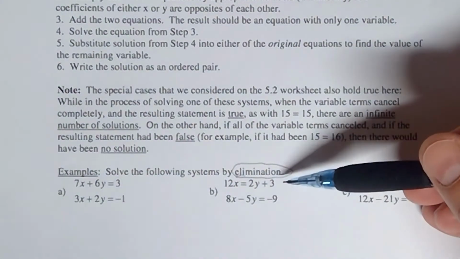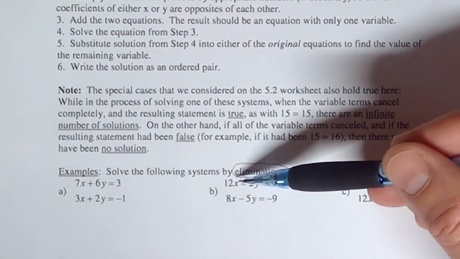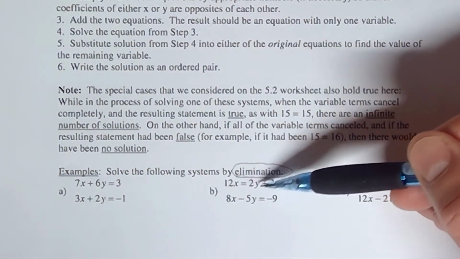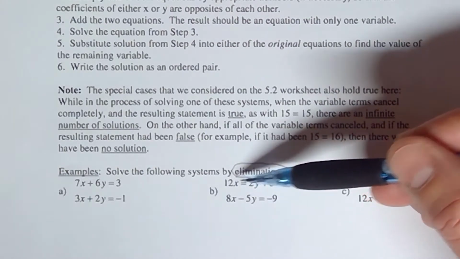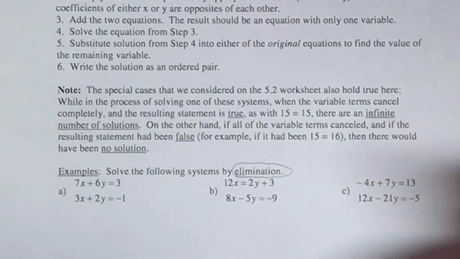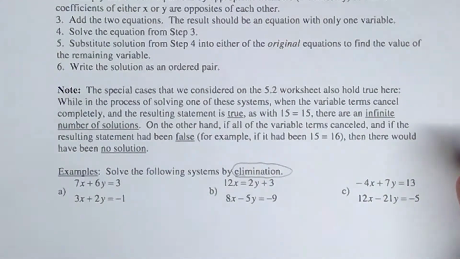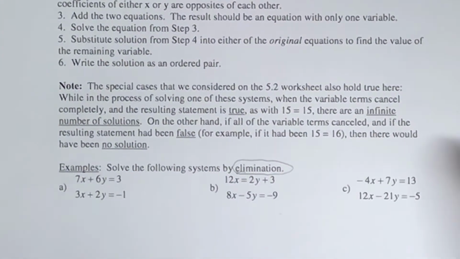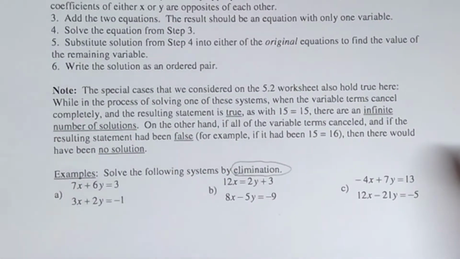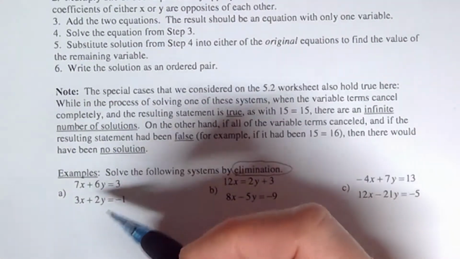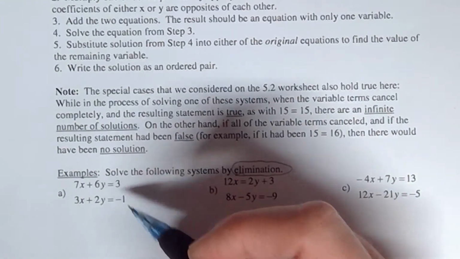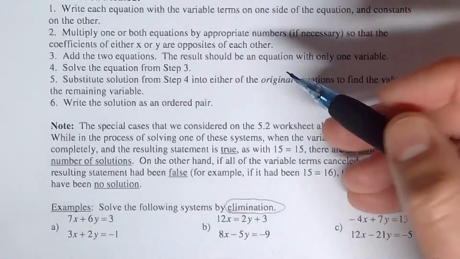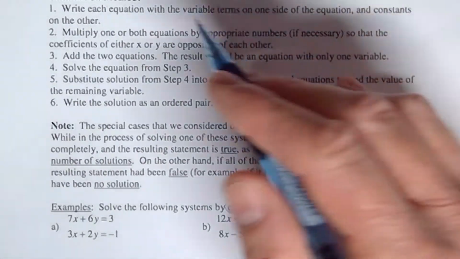You can see in the next problem here that the x's and the y term is not with the x term. We're going to want to move that y term over. That's what the first step at the top of the page is trying to tell us to do. Okay, again, you want the variables on one side and the terms that don't have the variables in it on the other, like we have here with the 3 and the -1.